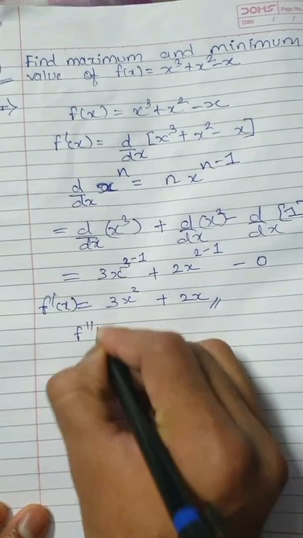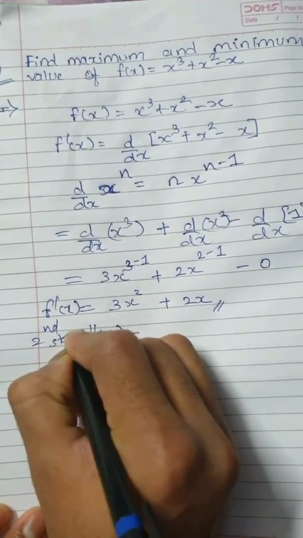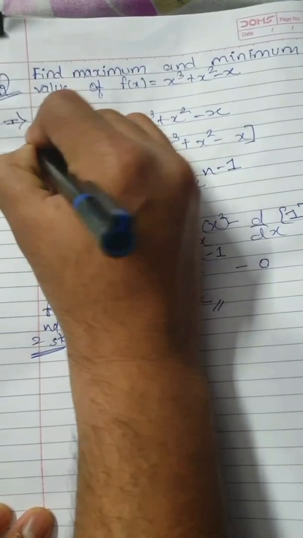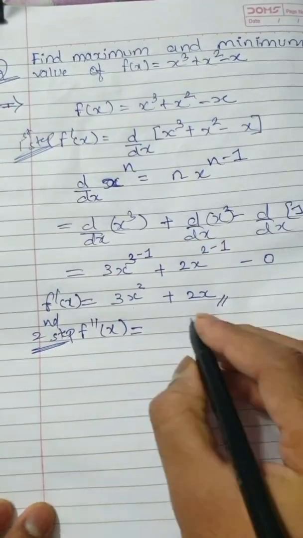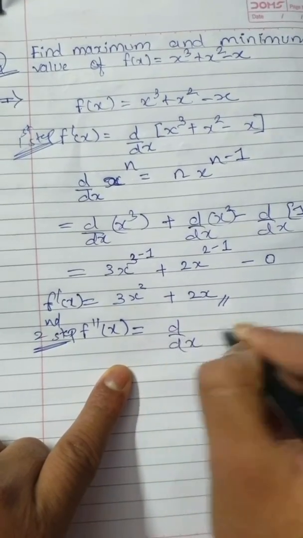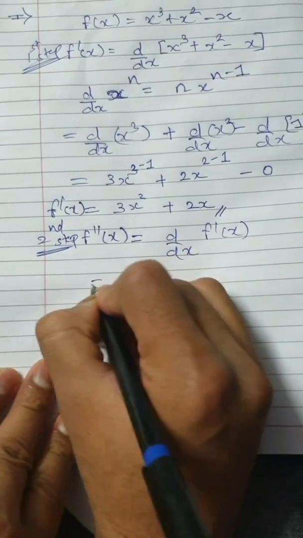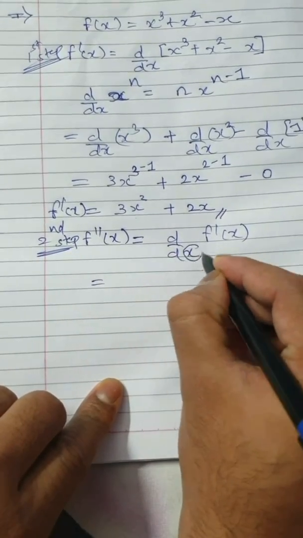Now again, this was the first step, and for the second step, what we will do is again differentiate f dash of x with respect to x, right? You have to only differentiate with respect to x.